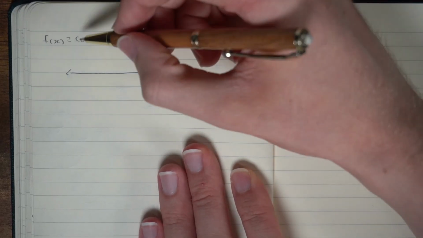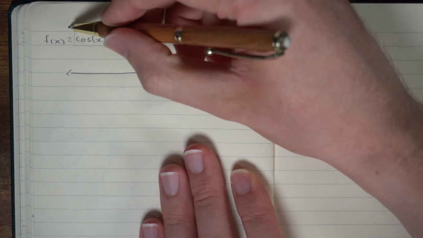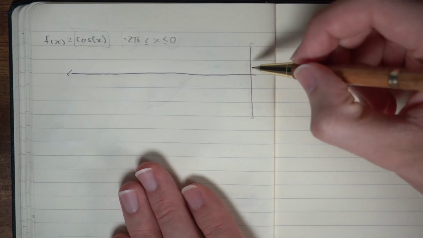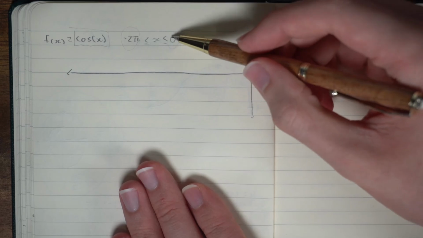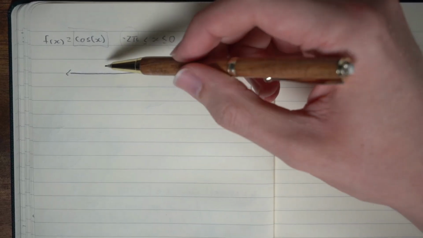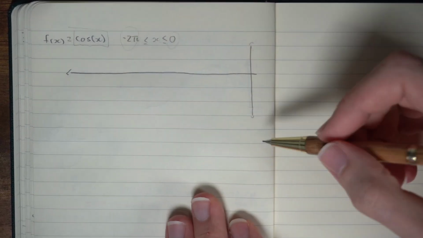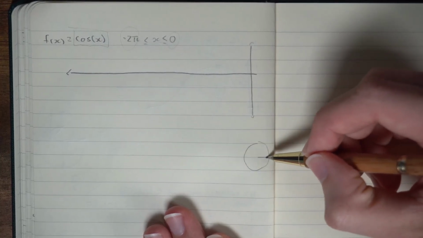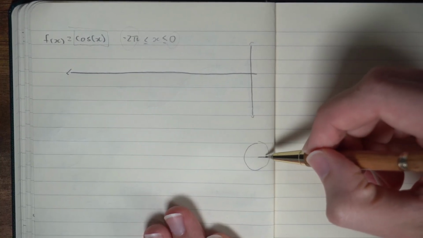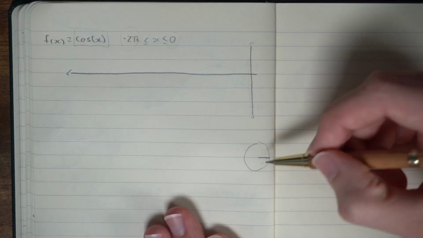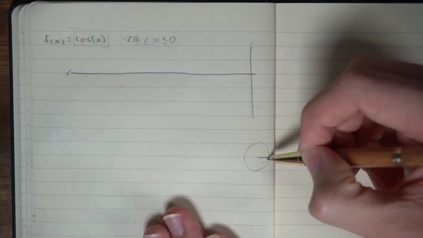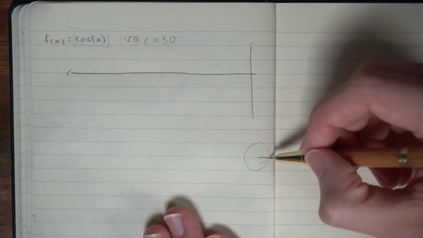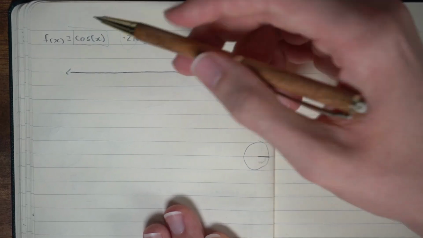So, cos, what does it start out at when x is 0? I'm not going to do this one left to right, because on a unit circle, we measure all the angles from this point here, and positive goes that way and negative goes this way. And so we're used to starting here and then going this way for angles. So I would start at 0. And so what is cos of 0?